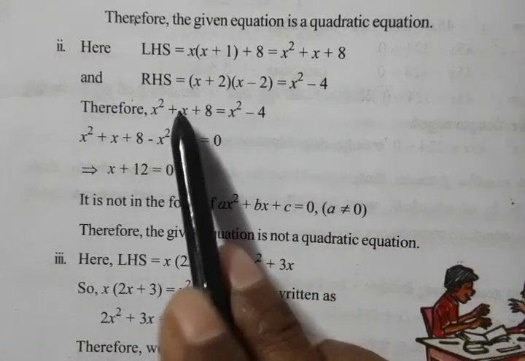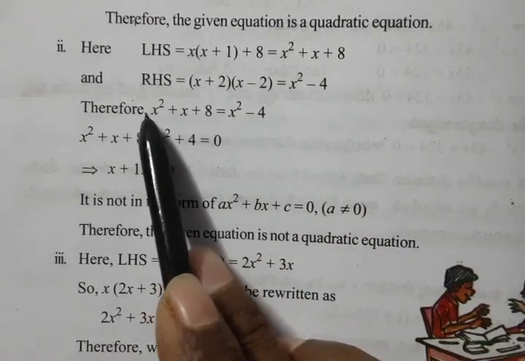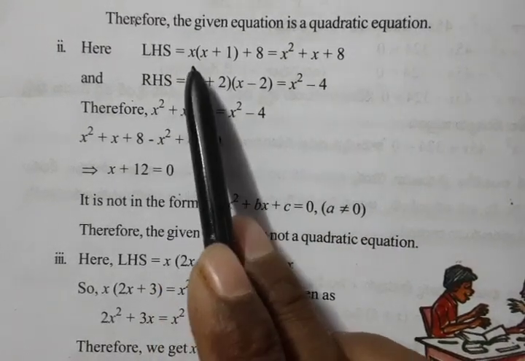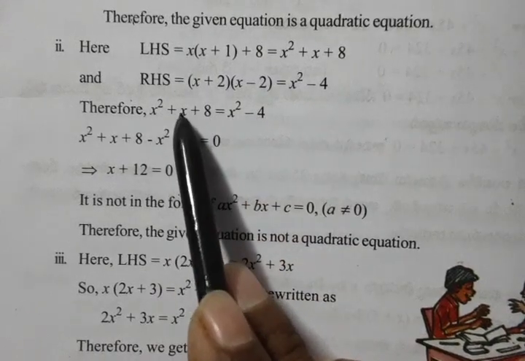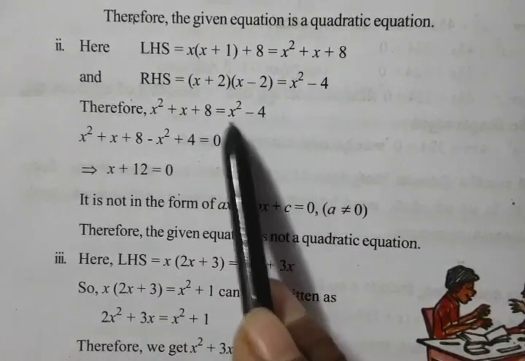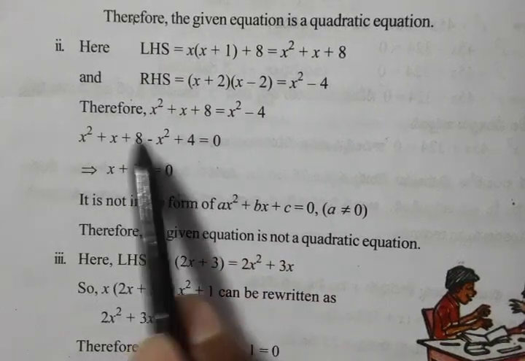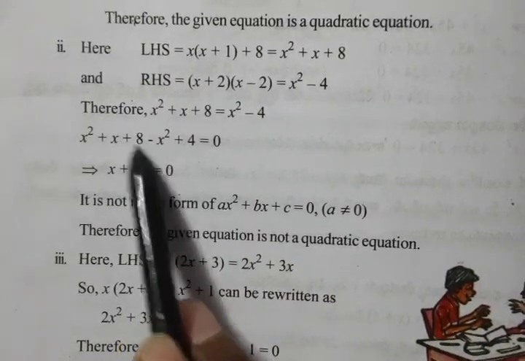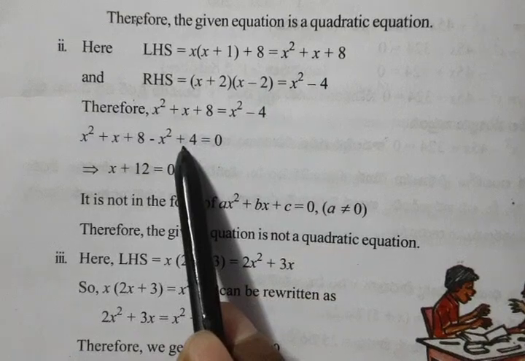Now substitute these values in the given equation. The left hand side is x square plus x plus 8. The right hand side is x square minus 4. Take to the left side, x square becomes minus x square, minus 4 becomes plus 4.